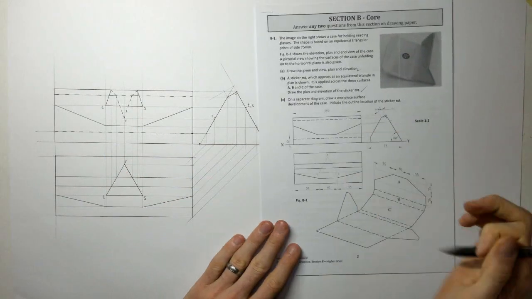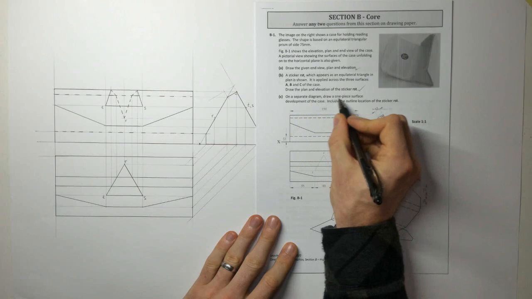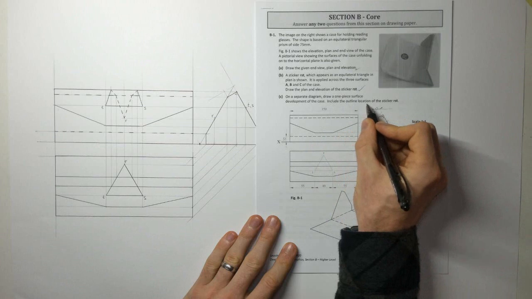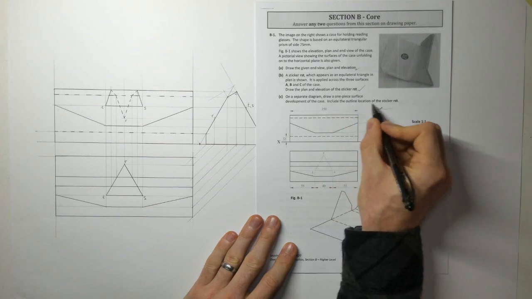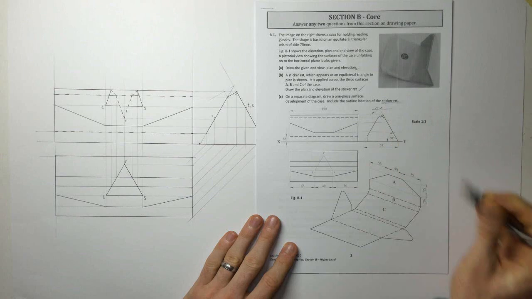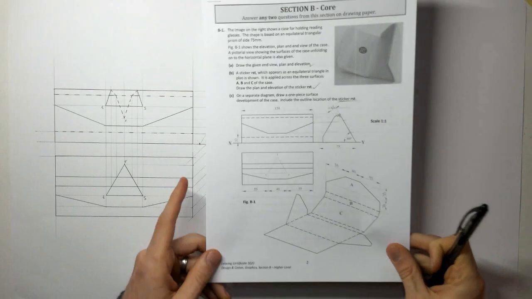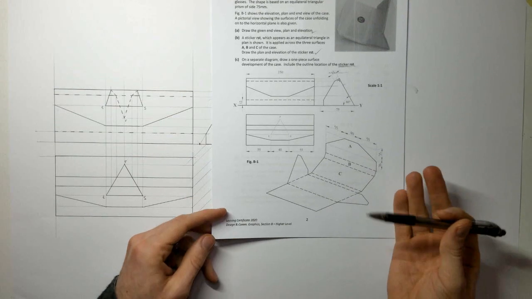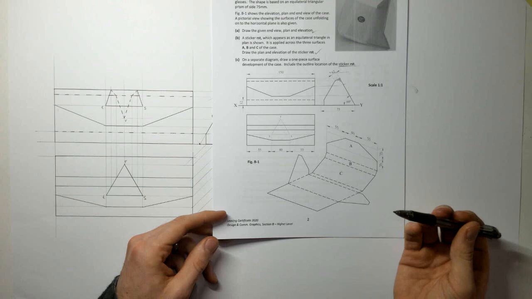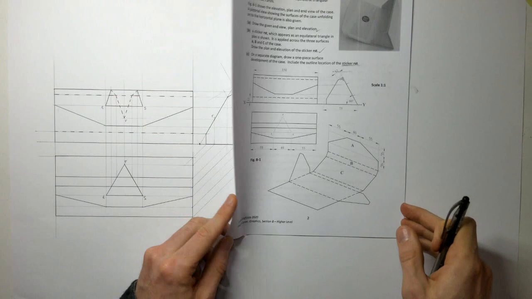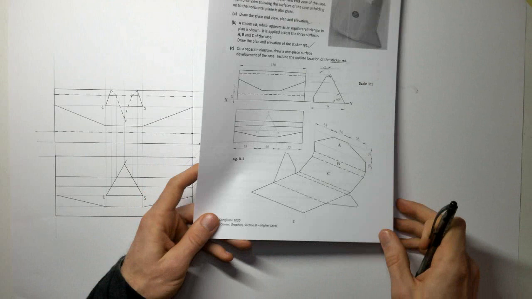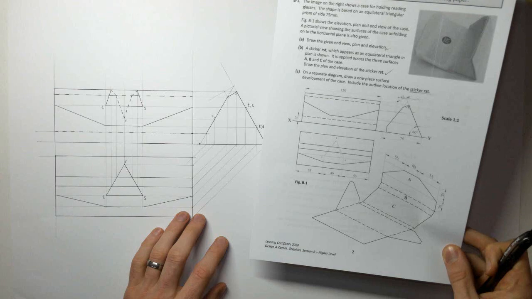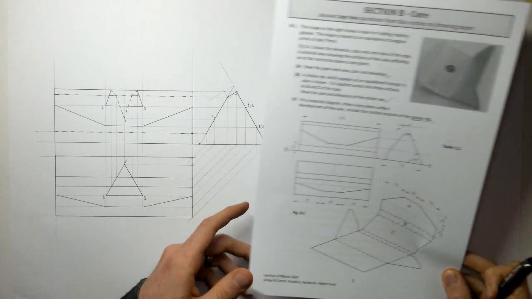Okay. And finally, on a separate diagram, draw a one-piece surface development of the case. Include the outline and location of this RST sticker. In the graphic, they've shown us kind of what it's going to look like, so it's giving us a good hint as to what we need to do. We just need to reproduce that using the true shapes or true lengths we can obtain from our elevation, plan and end view, in particular our end view.